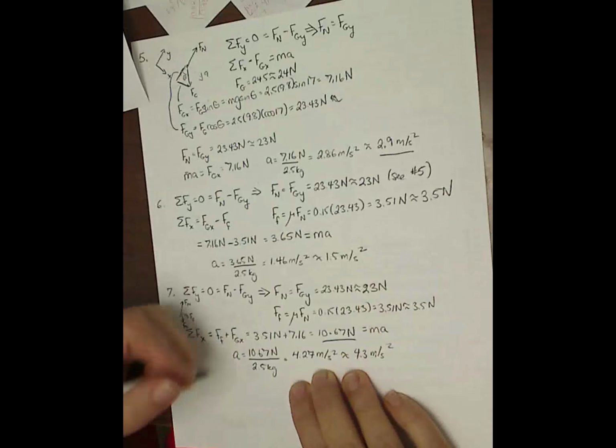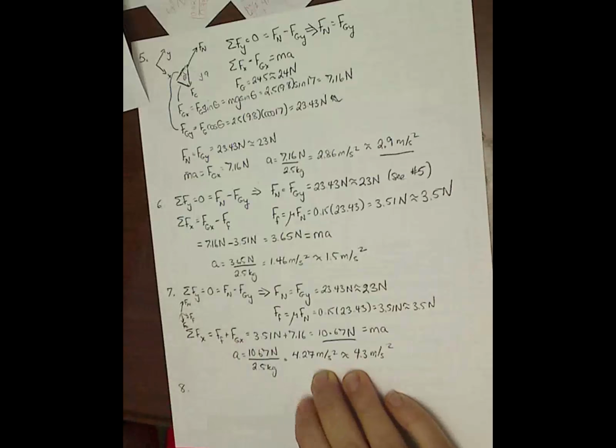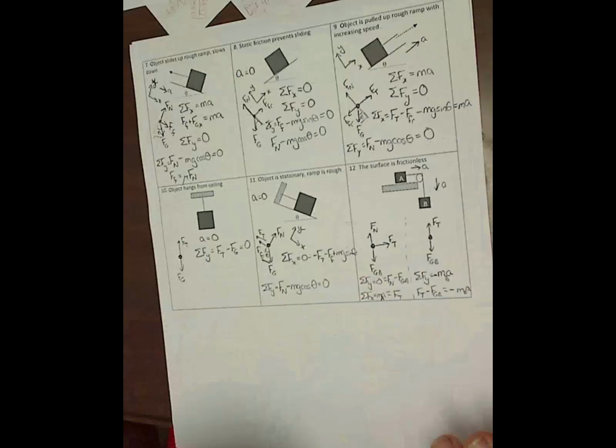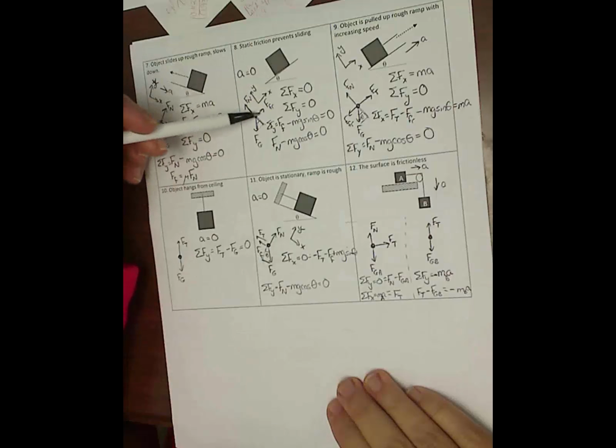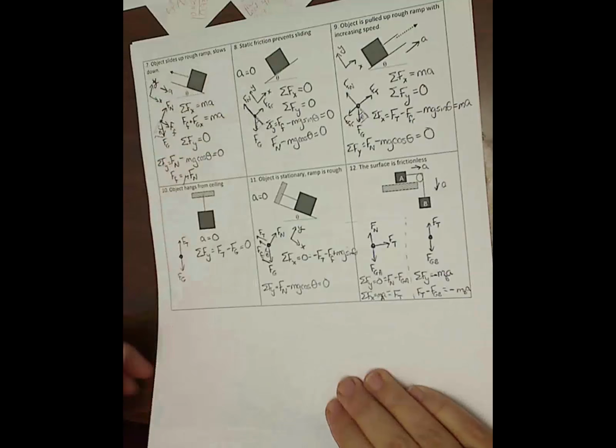Okay, number 8. I can probably fit that one on the page since it's very simple. All right. In this case now, we've got the block is not moving, so the acceleration is 0. So the frictional force up the plane is balanced by the gravity down the plane. The normal force perpendicular to the plane is balanced by the gravitational force perpendicular to the plane.